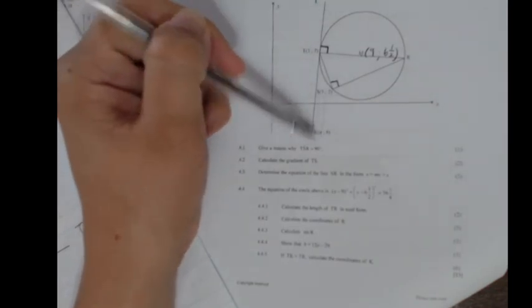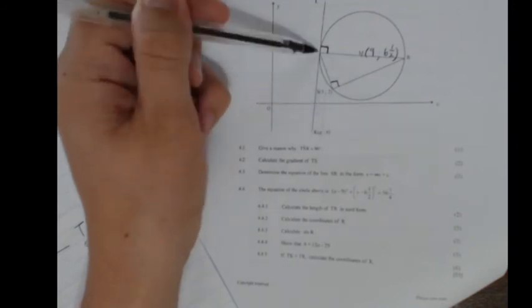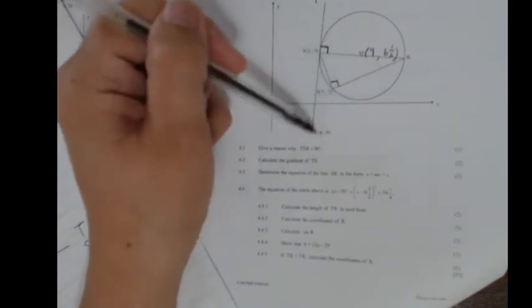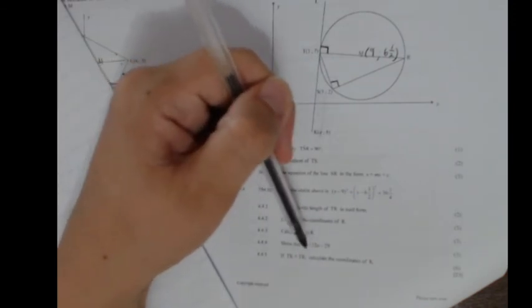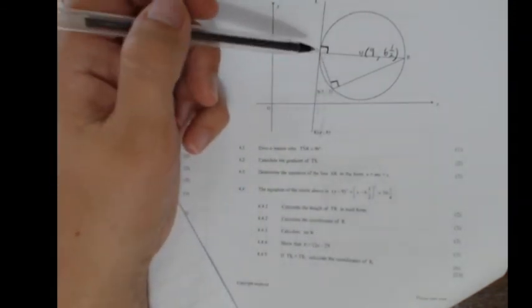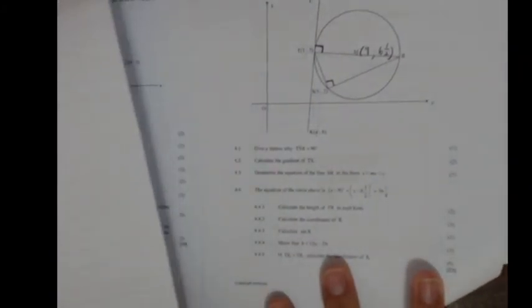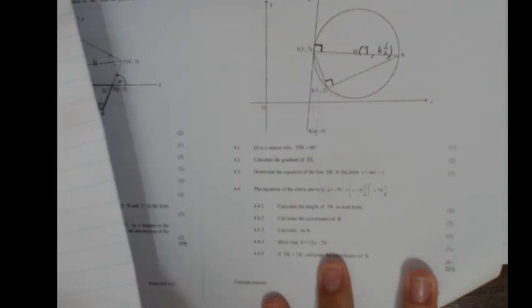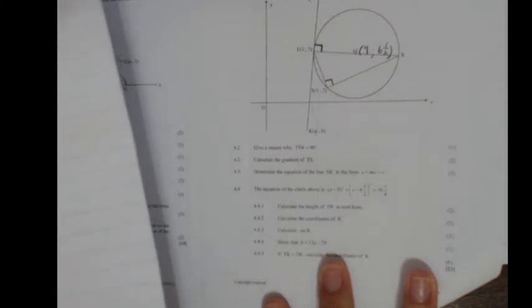And then that gradient is going to be b minus 7 over a minus 3. And then from there, if I just solve for b, that should produce the result. So let's do that, but it's only 3 points, so there might be a shorter method. But okay, that's going to work anyway, so I'm going to start with that.